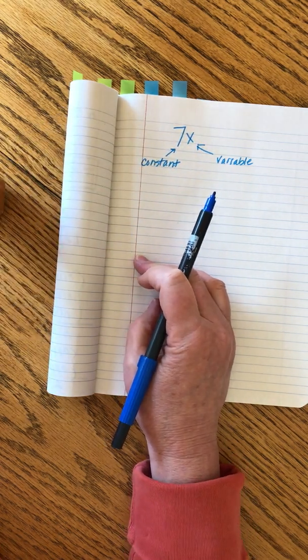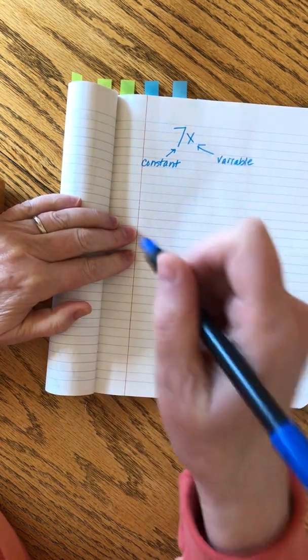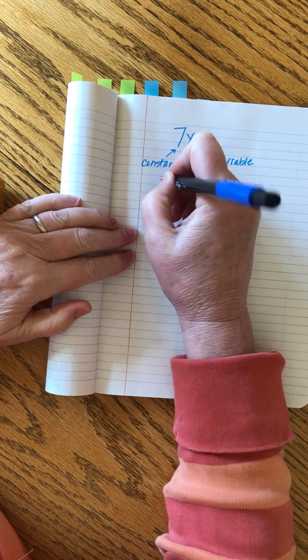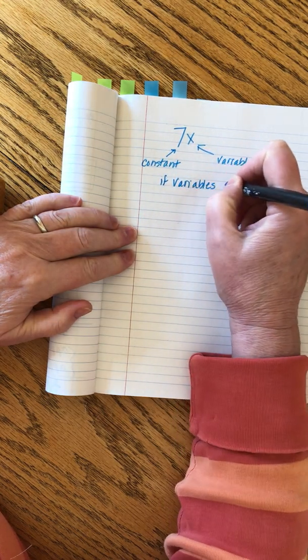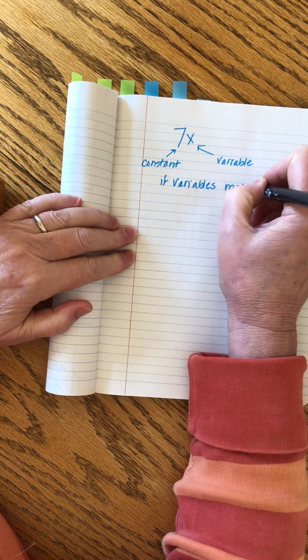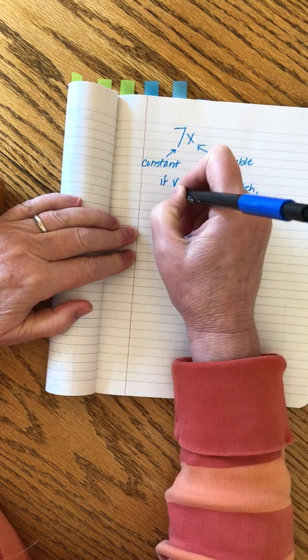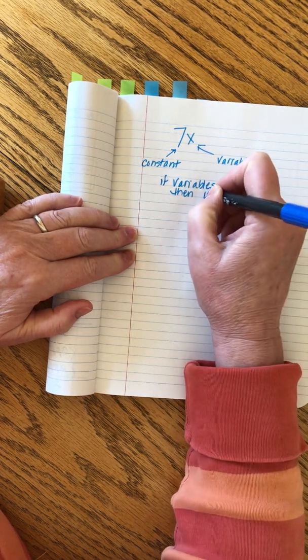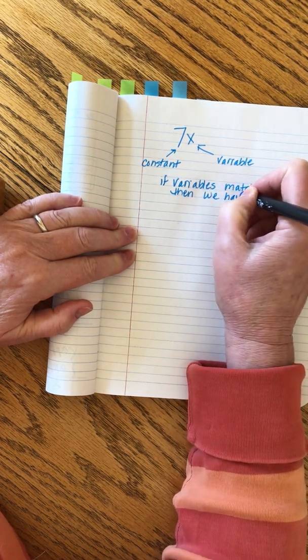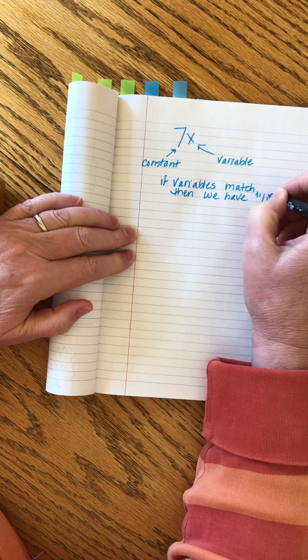Okay, now here's the last thing about variables before we begin the example. If the variables match, then we say that the expressions are like terms.